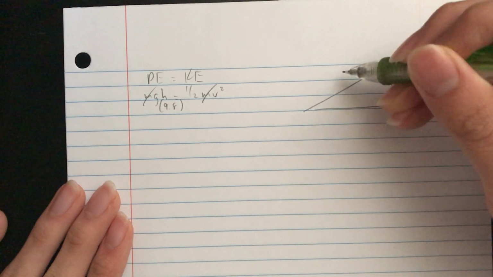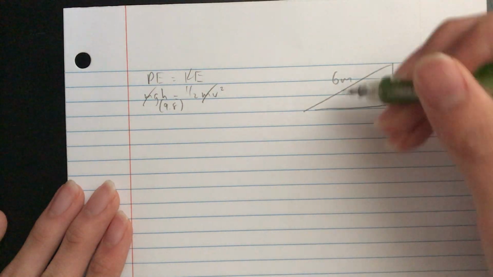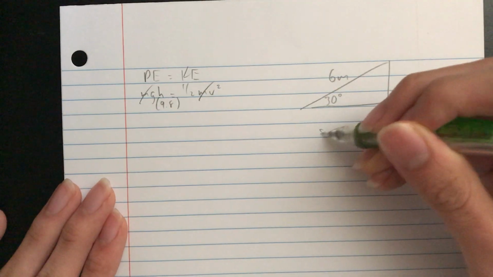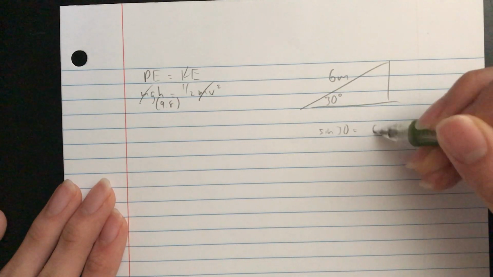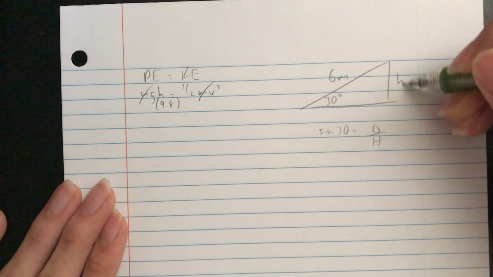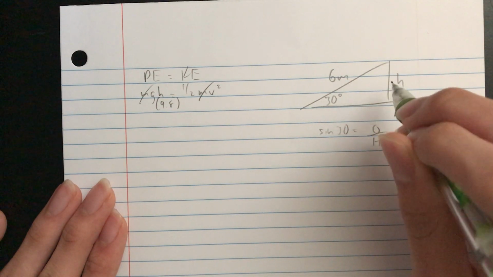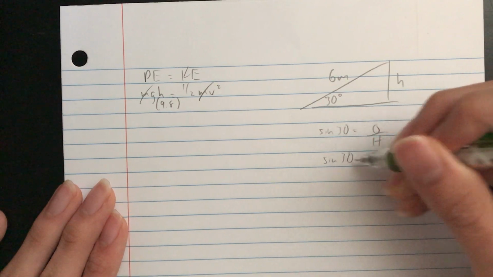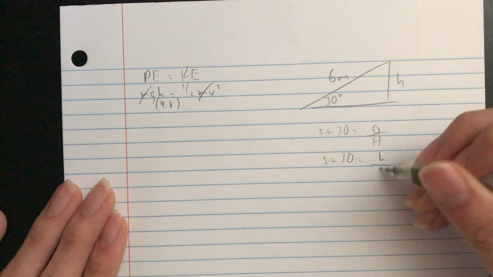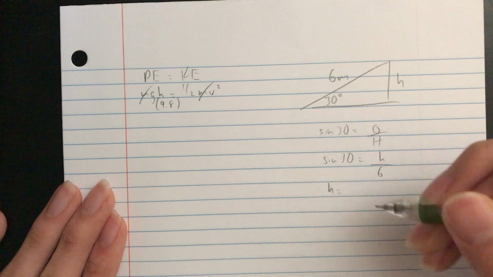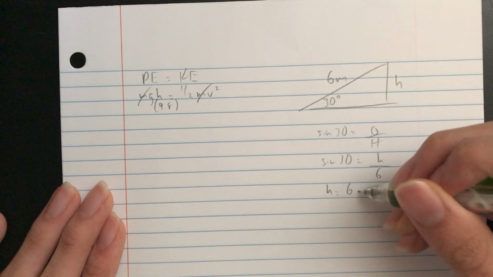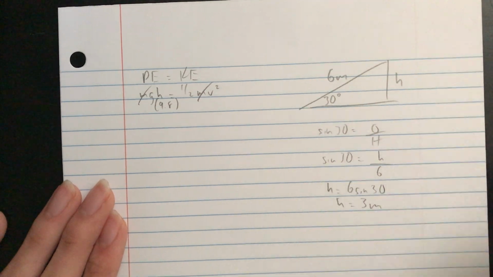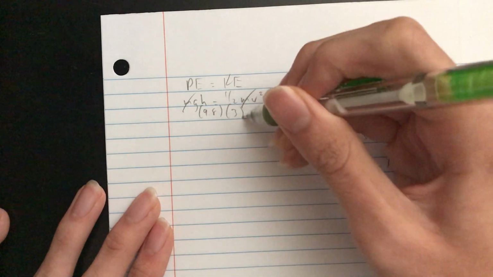So the block has traveled down 6 meters, and to find the height, we can use the 30 degrees and set up the equation sine 30 equals opposite over hypotenuse. The opposite of 30 degrees is h, and the hypotenuse of the triangle is 6 meters. So sine 30 equals h over 6. To isolate h, you multiply 6 to the other side to get h equals 6 sine 30, which is equal to 3 meters. So h equals 3.